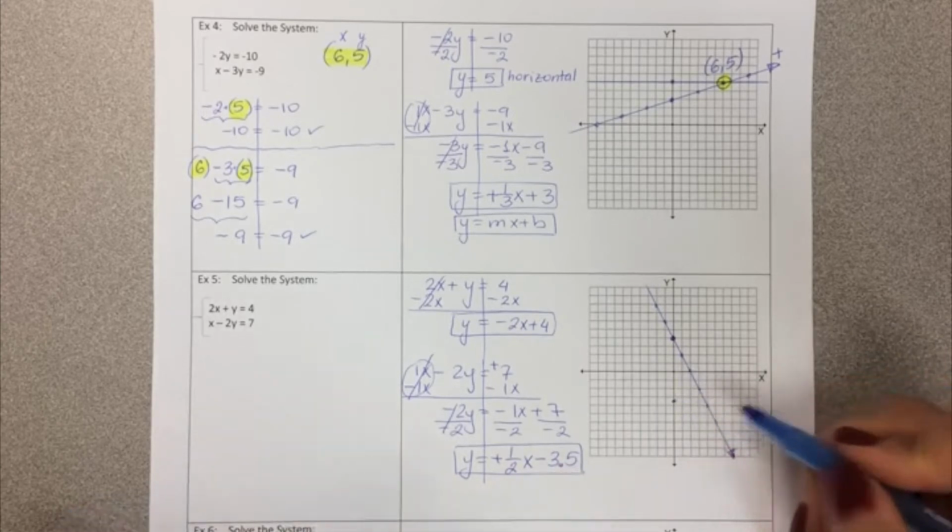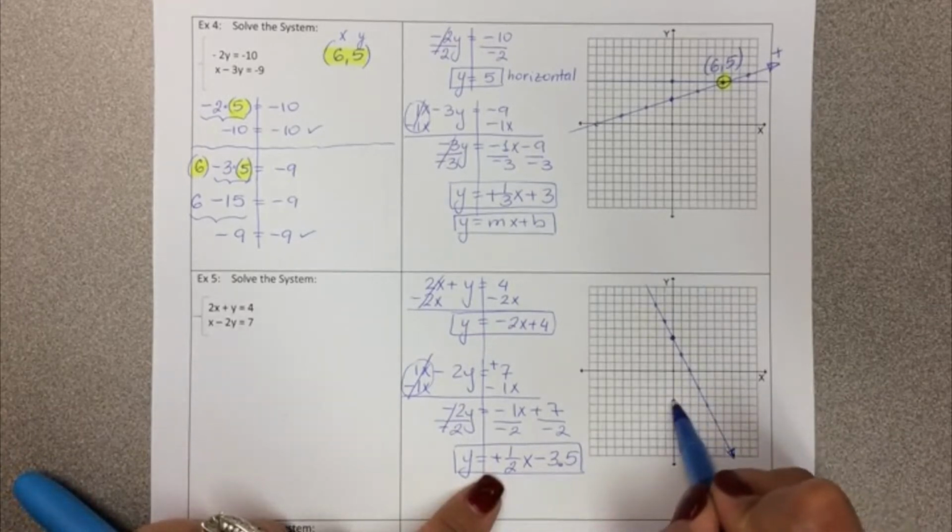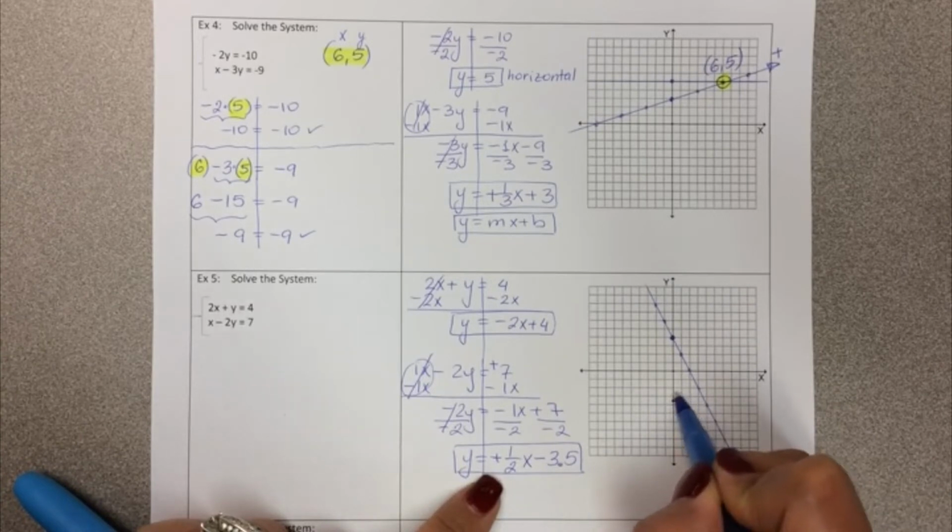Don't always expect it to be a whole number. Now, when you graph the slope of 1/2, you have to make sure that we go from this 3.5 one square up. That means from half to half. So from half to half is 1, then stay on that half and go 2 across. Because you can't just use half a square, you have to use a full square. So from half to half will be 1 square, stay on the half, go 2 across.